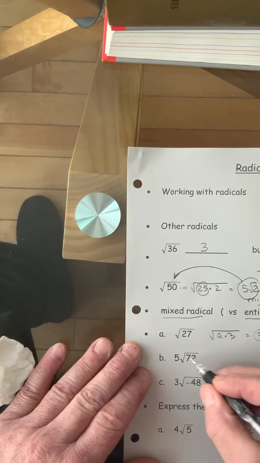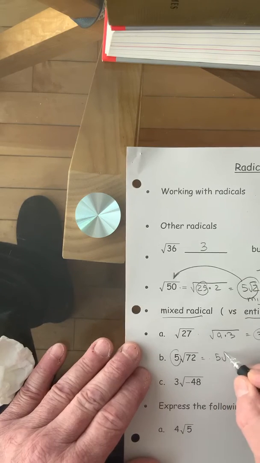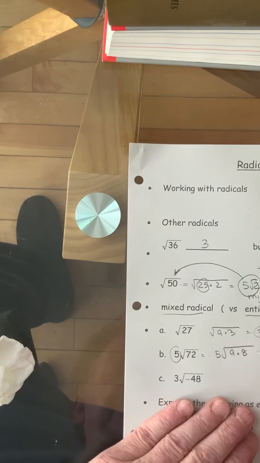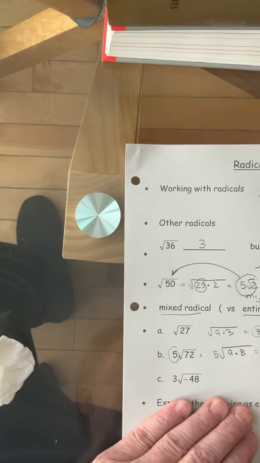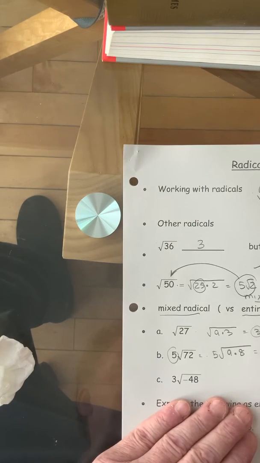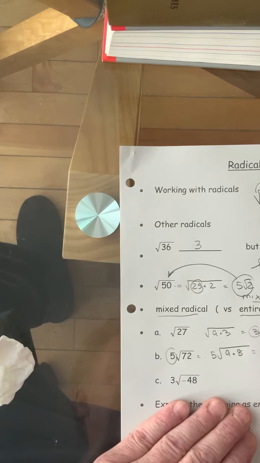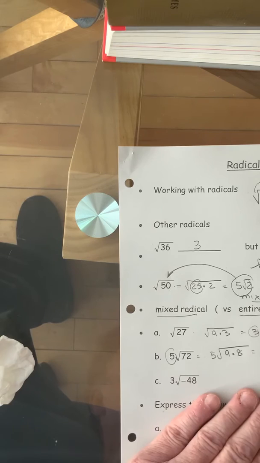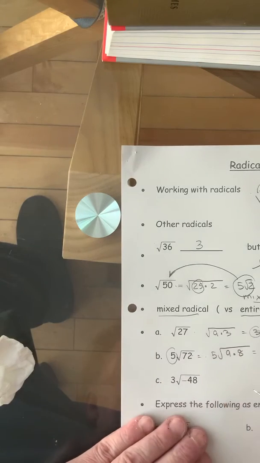This one, it's got a coefficient, but I'm thinking 9 times 8. But 8 is 4 times 2. I know the square root of this. Take out a 3, take out a 2. 2 times 3 is 6, times 5 is 30, root 2. That is better than this.